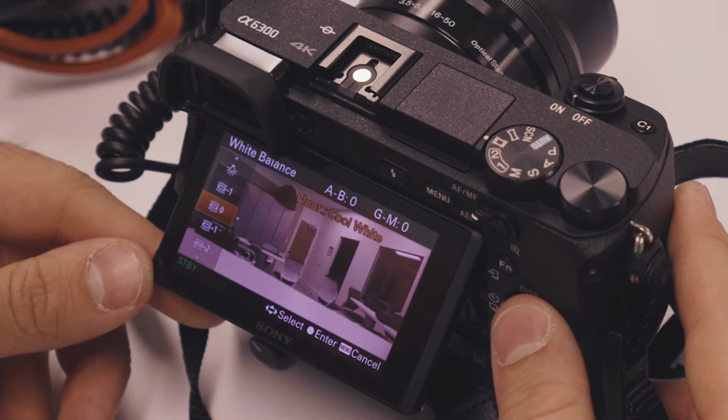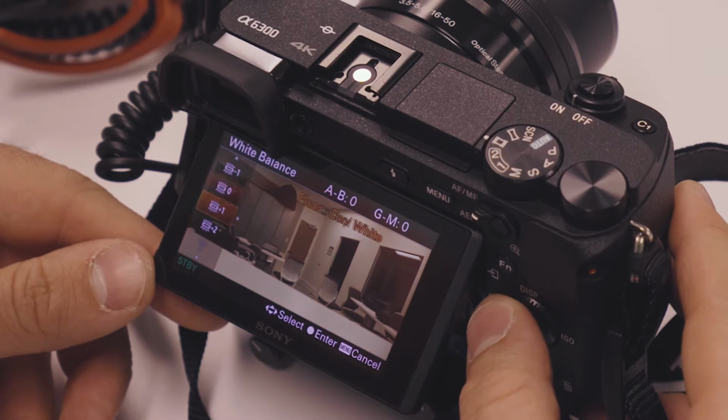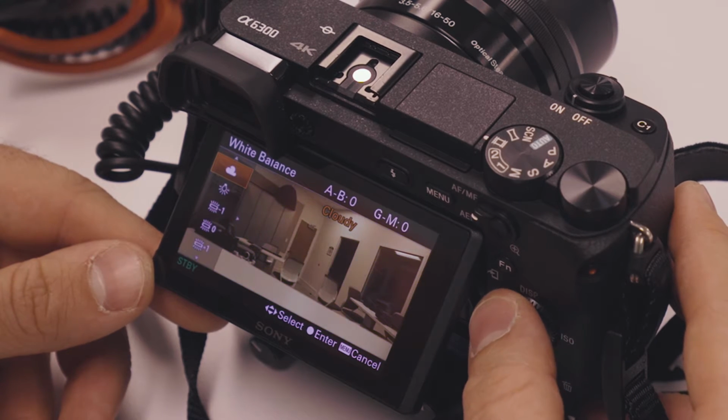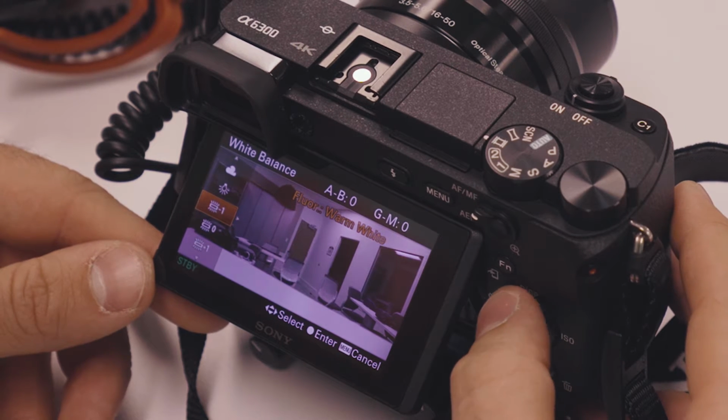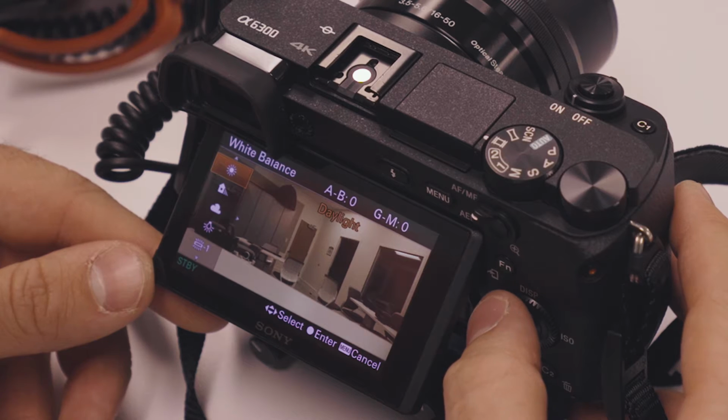You can also, if you're elsewhere and it doesn't quite look right, scroll through these different options and just see which one looks best to you. If you are recording inside on warm white, just remember that when you go outside, you need to change back to daylight.